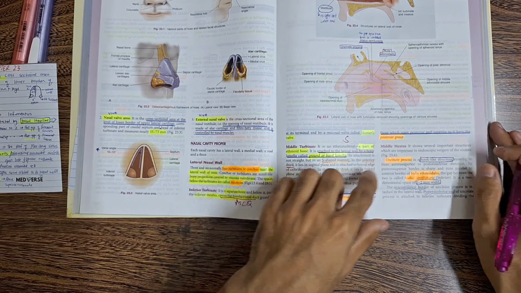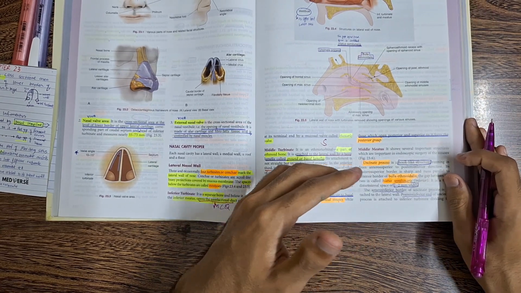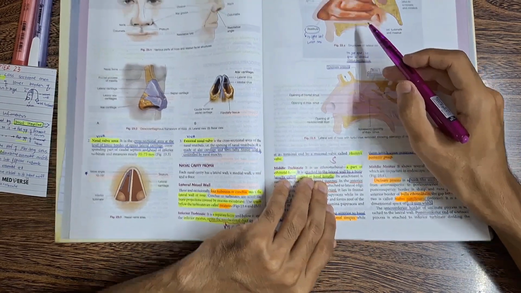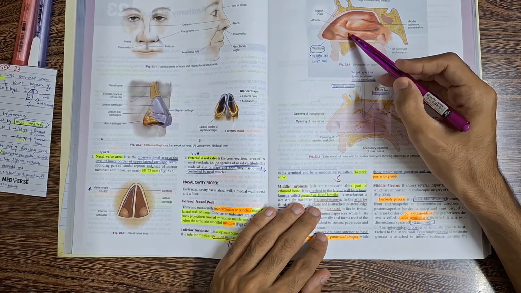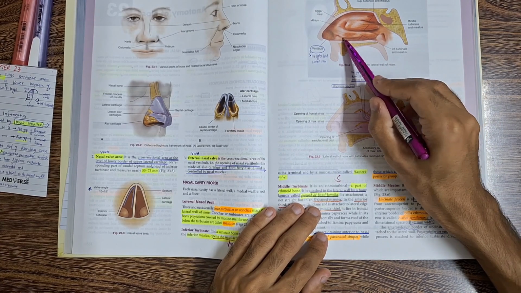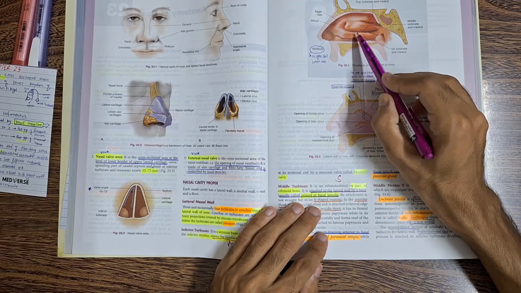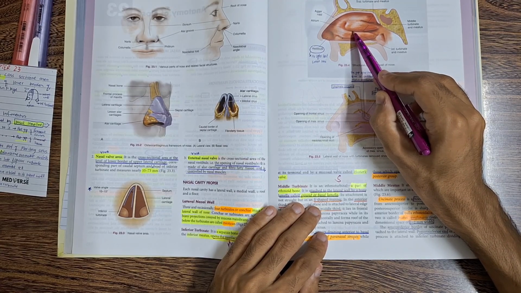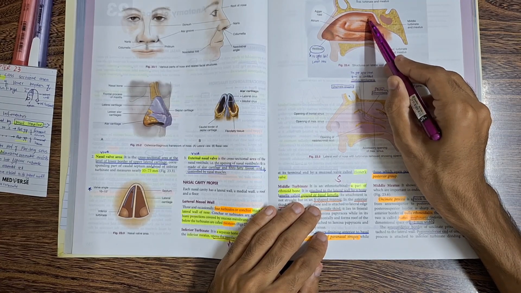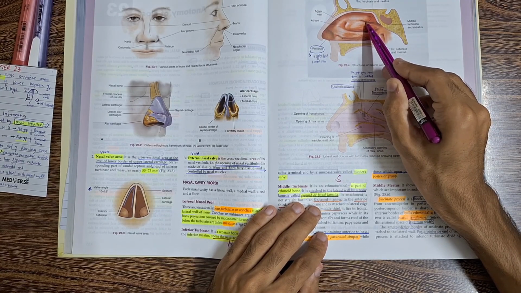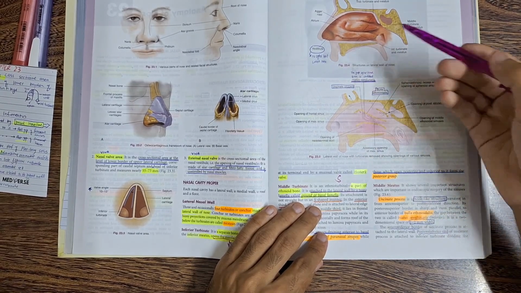Now moving on to the middle meatus. In the middle meatus, there are different structures. As you can see, this is the lateral wall, right? The projection that you see is the inferior turbinate, and the depression that you see is the inferior meatus. The projection that you see is the middle turbinate, and the depression is the middle meatus. This is the superior turbinate. This is the superior meatus, right? So this is the concept.